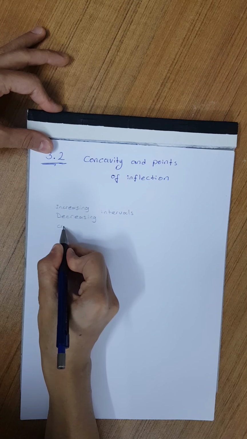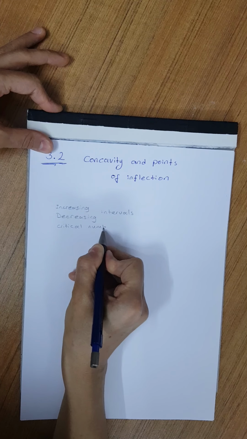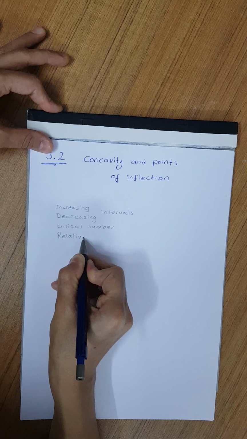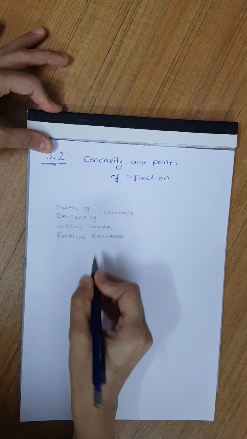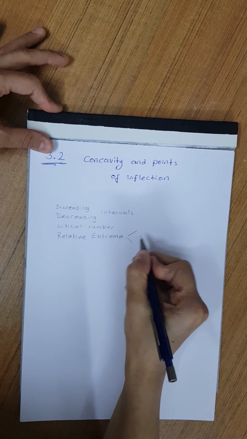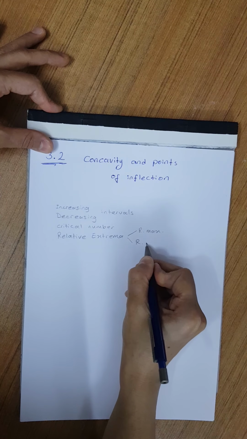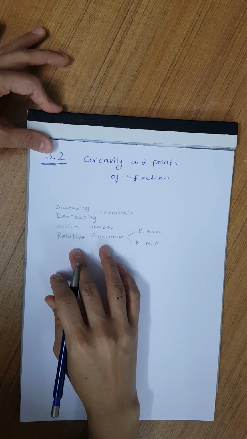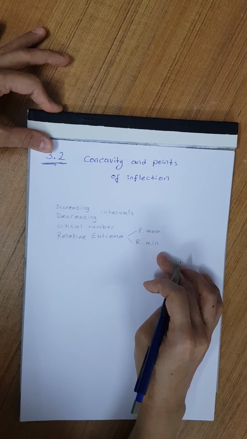We studied critical numbers, and we also studied relative extrema. What do we mean by relative extrema? We said we mean relative maximum and relative minimum. So when I say find the relative extrema of that function, what shall you find? You shall find relative maximum and relative minimum.